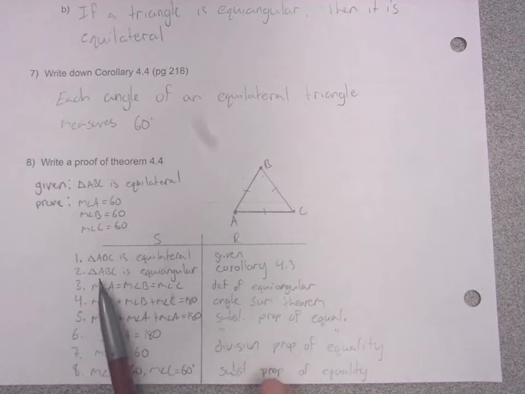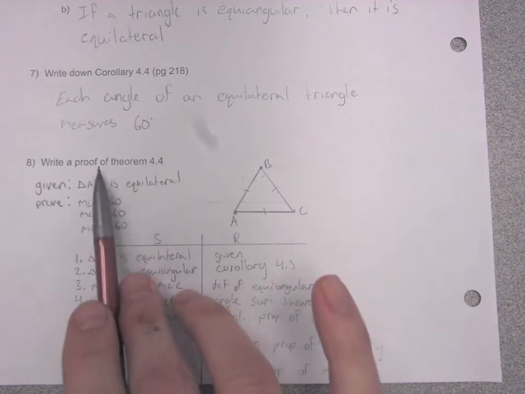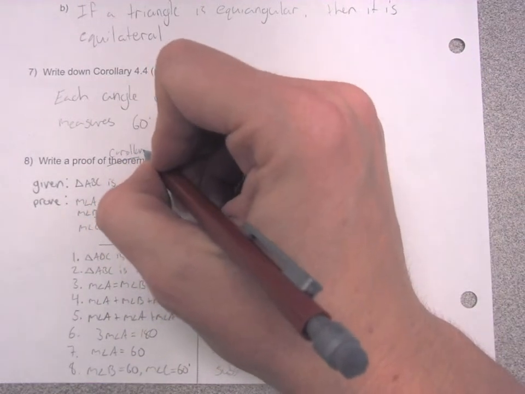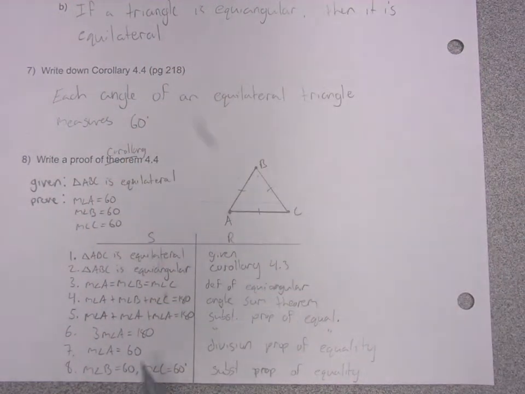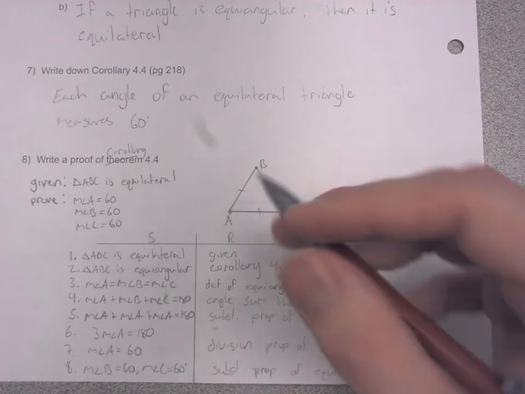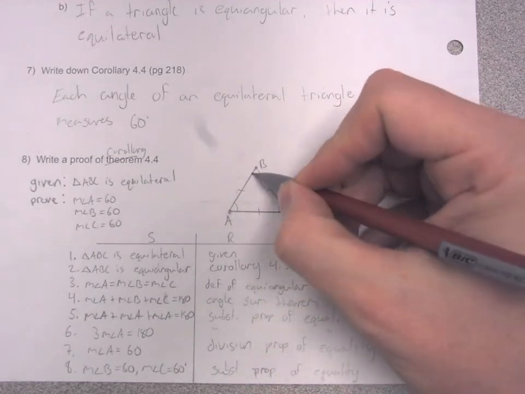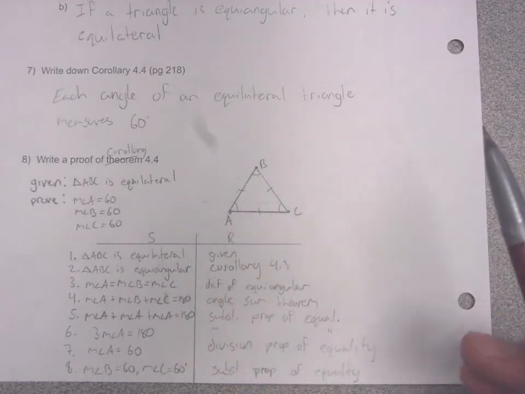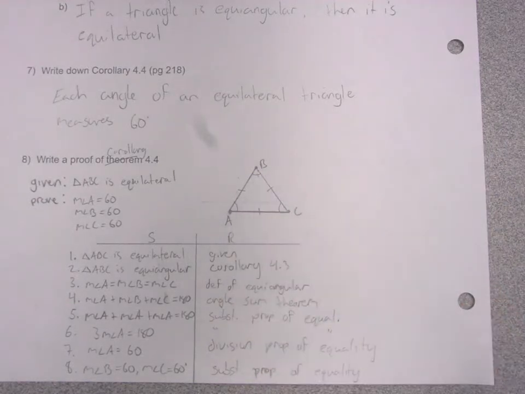Now we just talked about corollary 4.3. Remember, we're proving, sorry, this is a typo, I should say corollary. We're proving corollary 4.4, but we can use corollary 4.3. Corollary 4.3 said, if this is equilateral, then it's also equal angular. We just talked about how that corollary goes in both directions. If it's equal angular, what does that even mean? Equal angular means all the angles have the same measure.